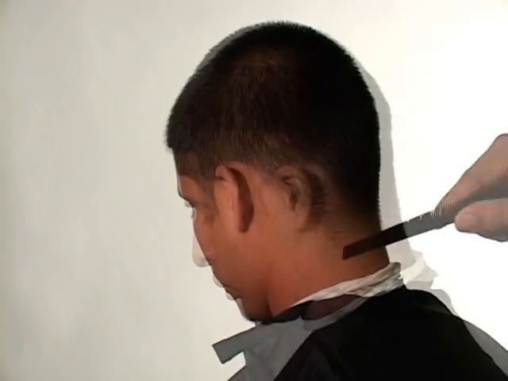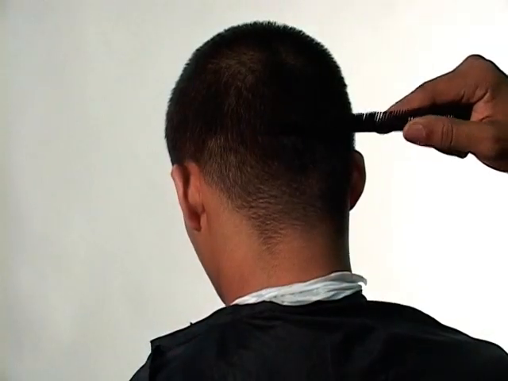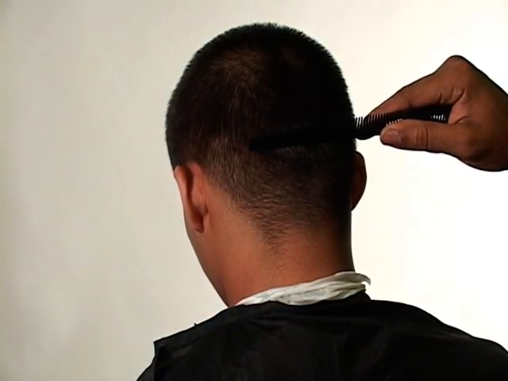These three sections work as guidelines for the cut. Using the proper techniques when moving from one section to the next will help you blend the sections together for a professional-looking result.